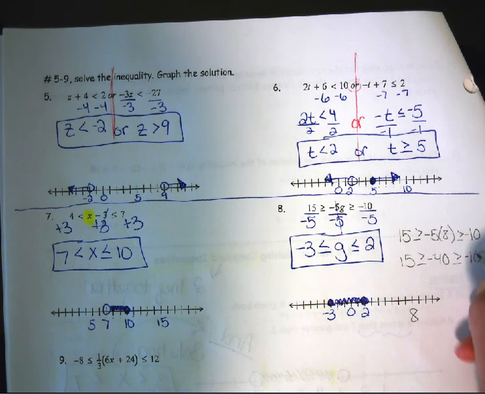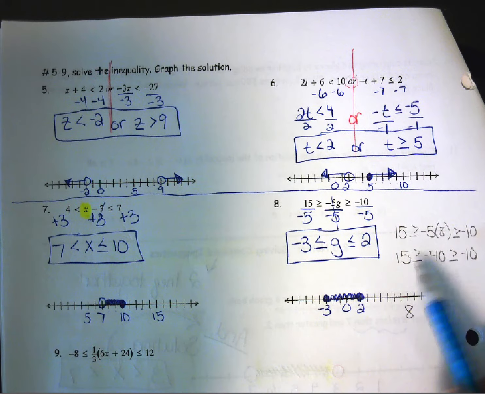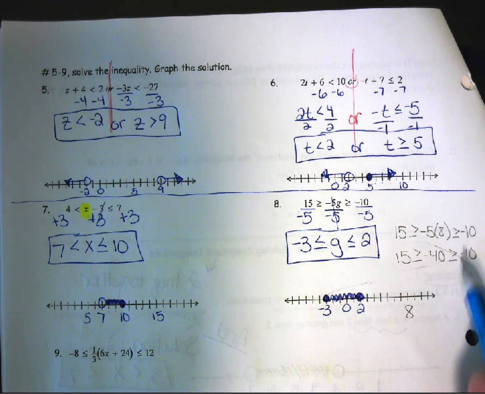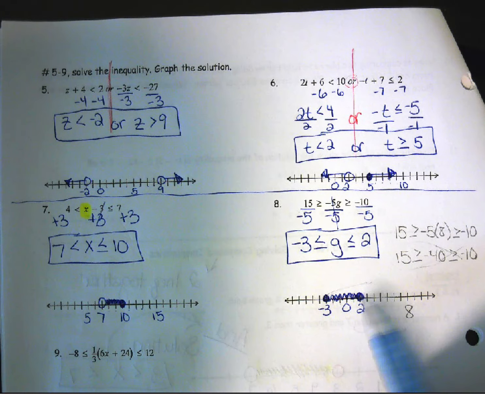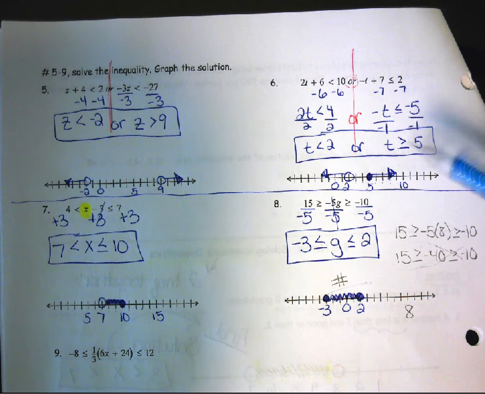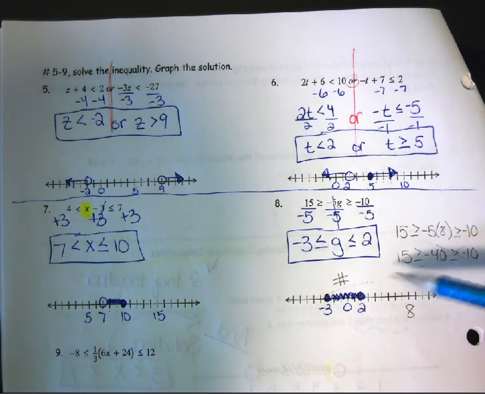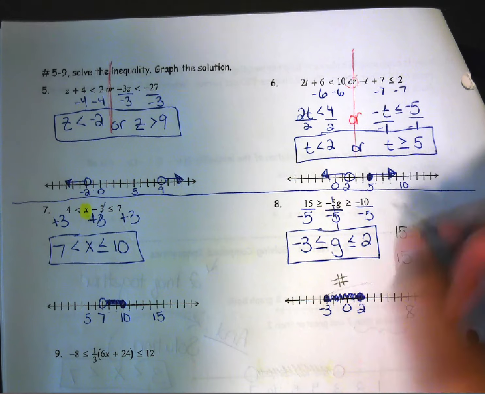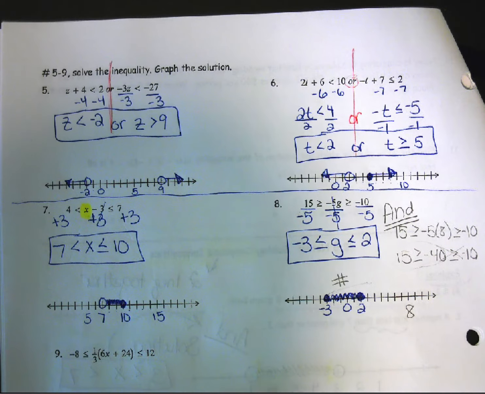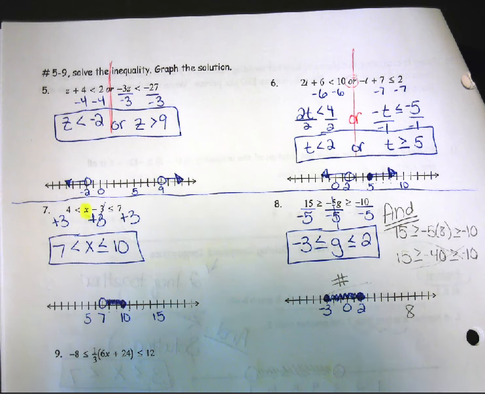Sorry, I was losing my train of thought. Notice it would be true for this. This one would be true, but it would fail this side. So we want to pick numbers that work for both. You want numbers that work for both because this is an and. Does that kind of make sense? So that's what you got to worry about with ands.